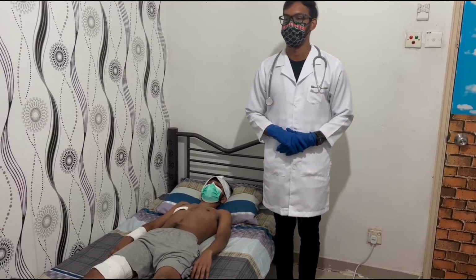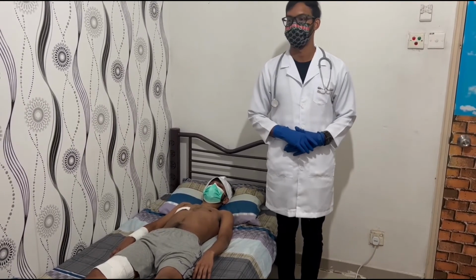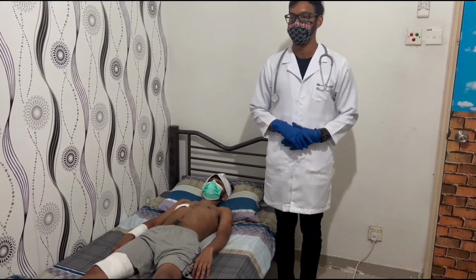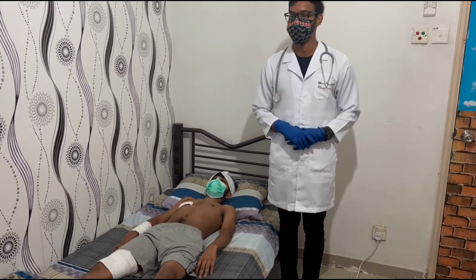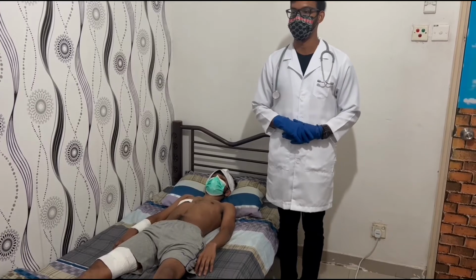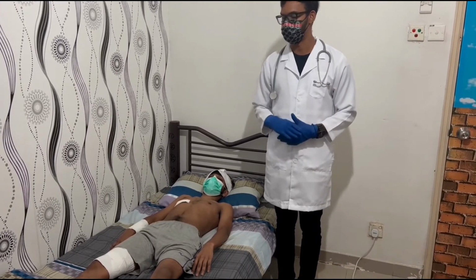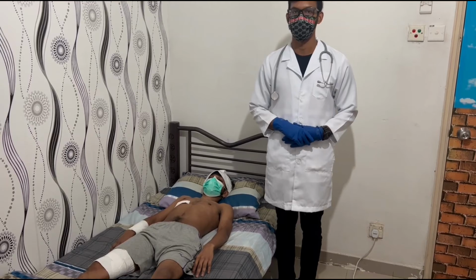The patient has a closed fracture of the right ulna and radius, probably with displacement, and a closed fracture of the femur, maybe with a dislocation too.